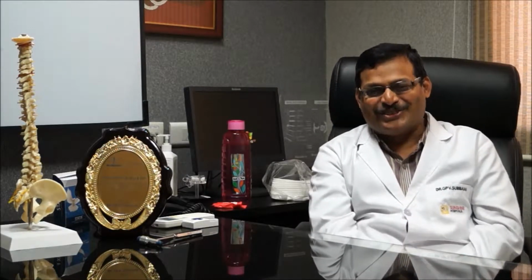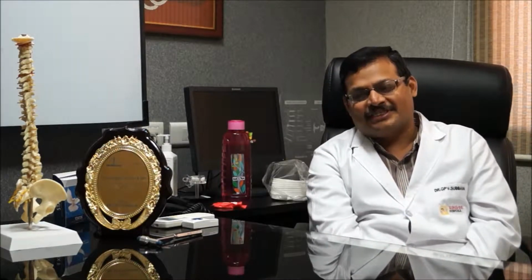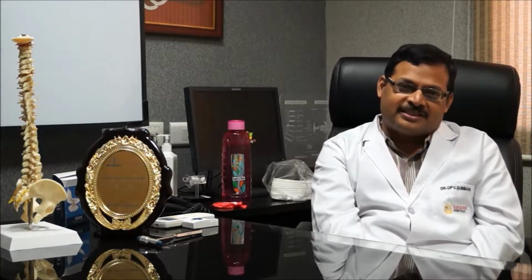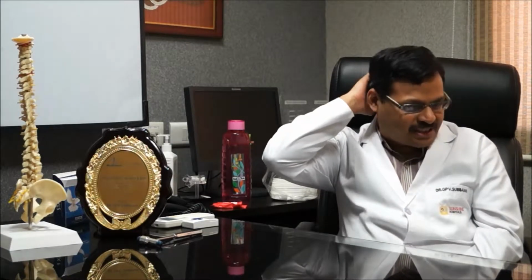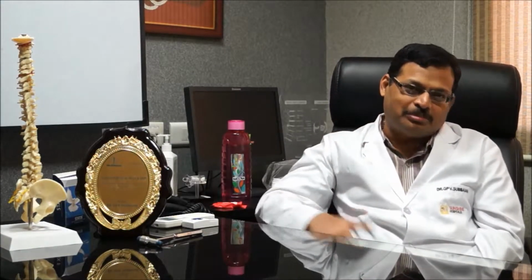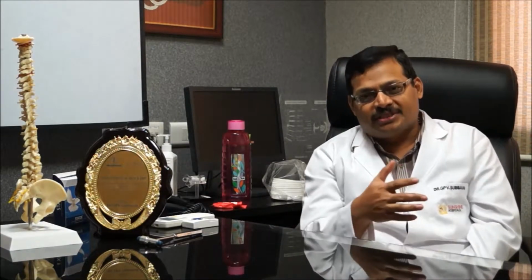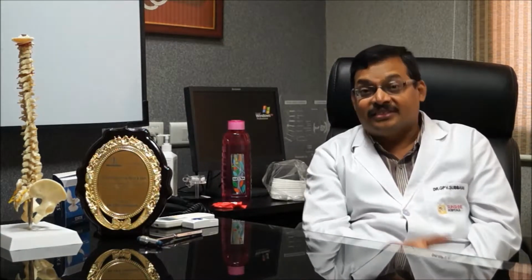Hi kids, so would you like to know a little bit about the spine? The spine is a structure which extends from the base of the skull, that means base of the head, up to the buttocks. It is the one which is important for maintaining the correct posture.